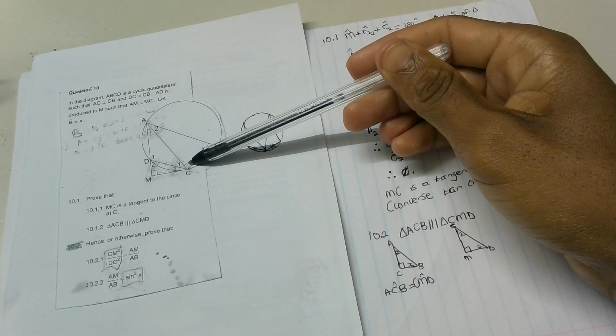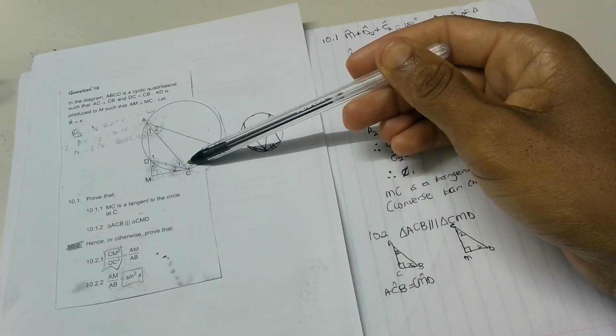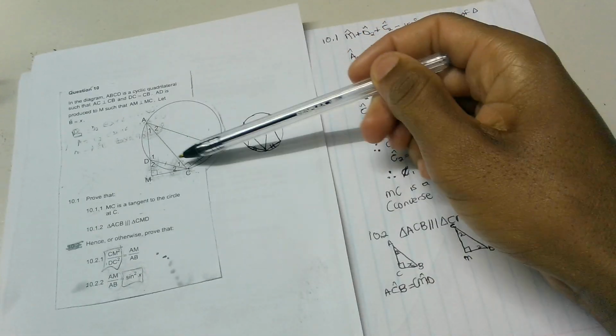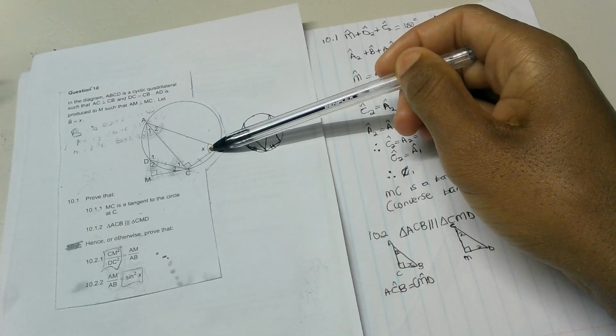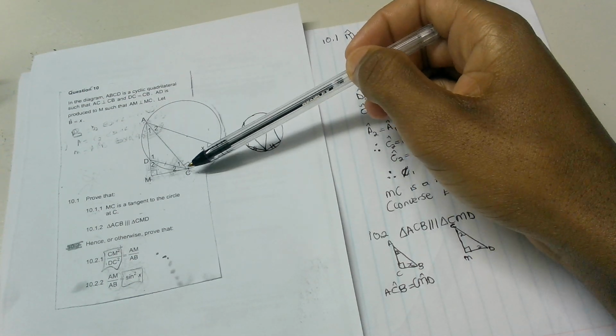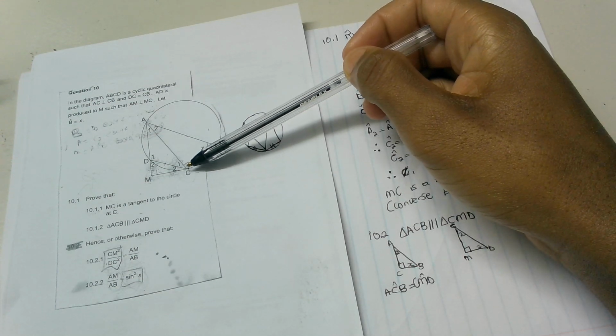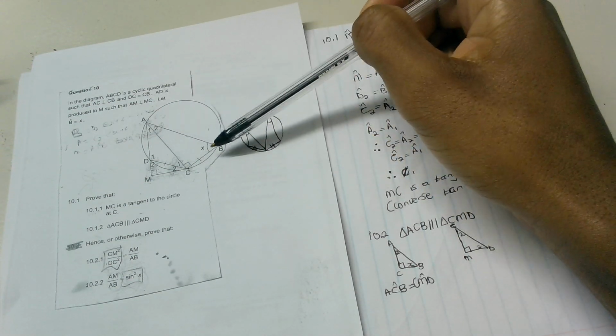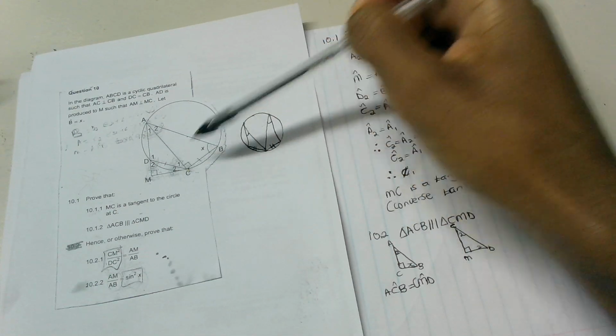You see, that's where you need to specify. That's what I'm saying. ACB. The middle one is the one that I consider as the angle. Like I said, if they would have requested me to write, let's say, angle B, I would say CAB.